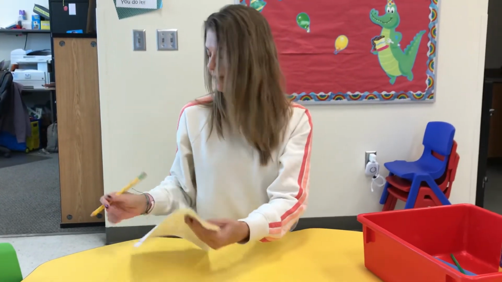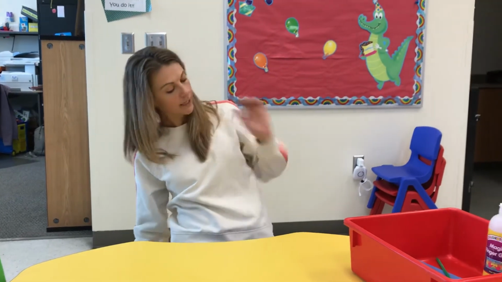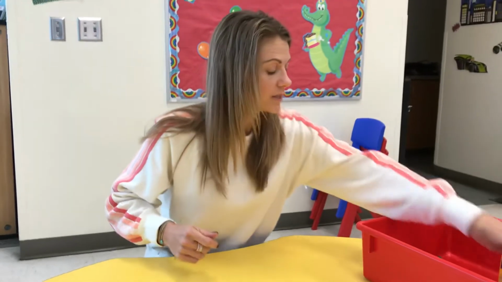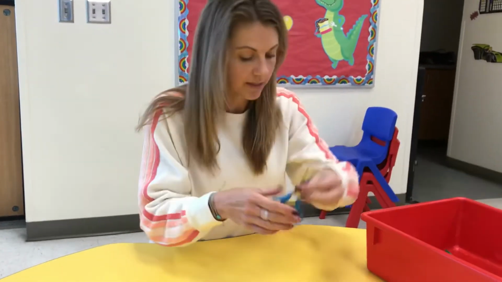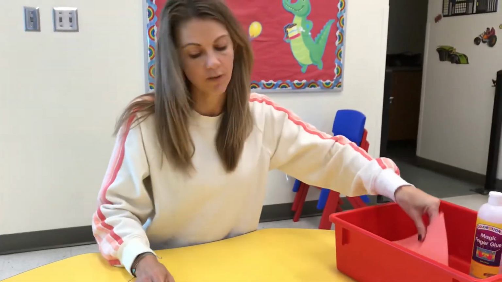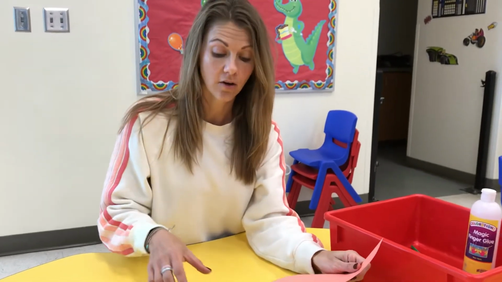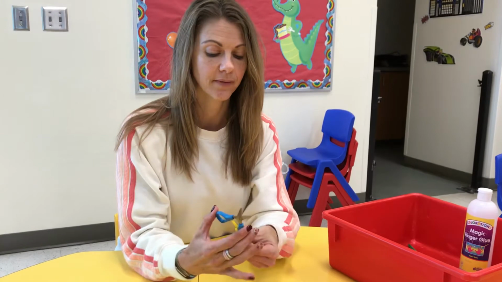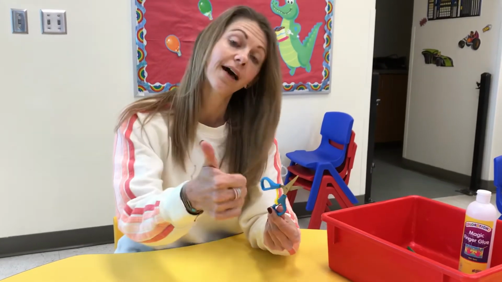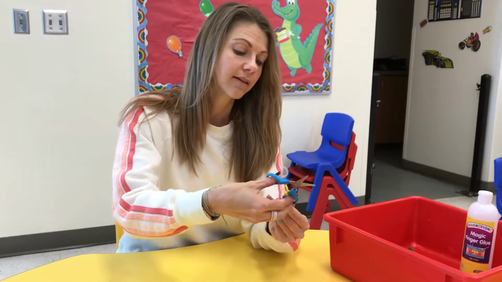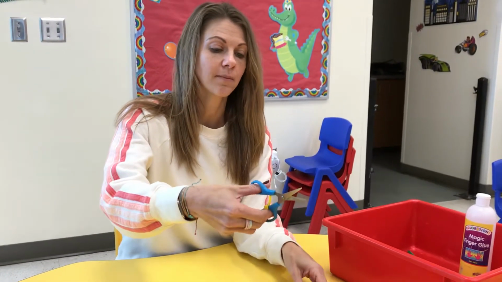All right, we're going to set this aside and go to our next activity. We are going to be cutting with scissors today. Now, we cut it with scissors a little bit yesterday, but today we're going to take a strip of paper and we're going to cut all the way across. So grab your scissors, and let's remember, we put our thumbs up when we cut, cut, cut. Good, so make sure your thumb is on top.